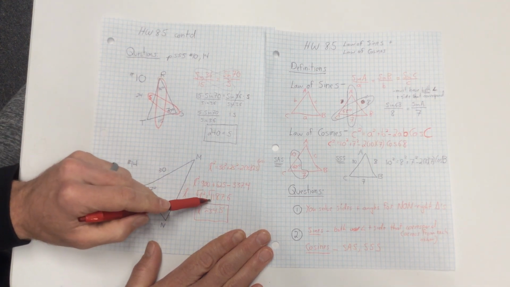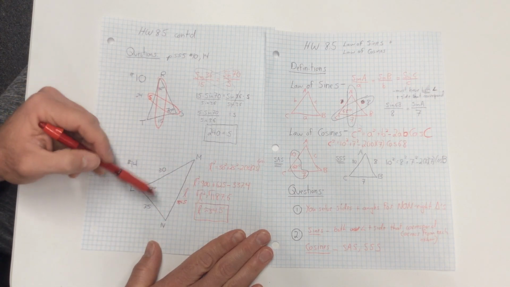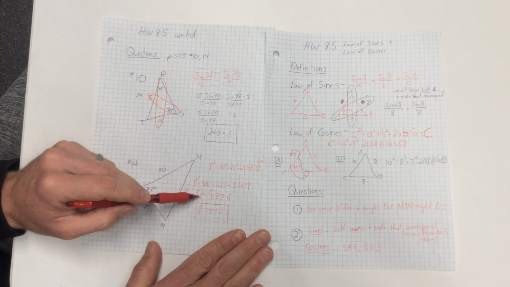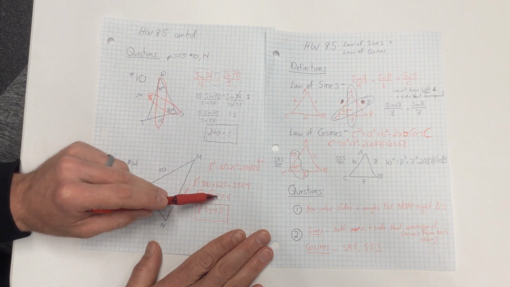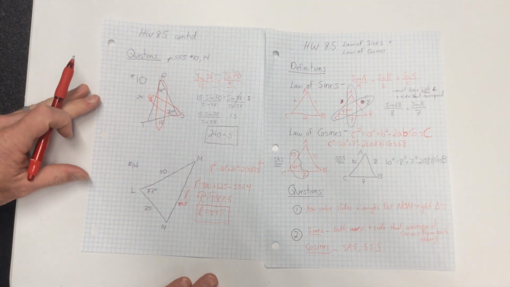If you finished, you'd be like, oh, it's 1,187. That's way bigger than the other two sides. Something's wrong there. Don't forget, this is the side squared. So you're always going to square root this at the end to get a smaller answer, 34.5.